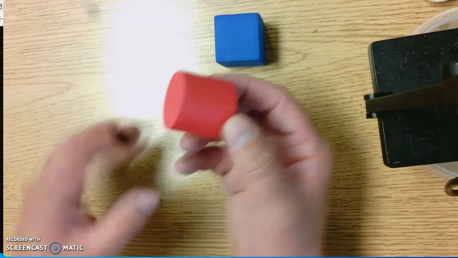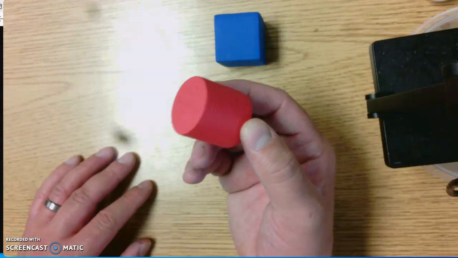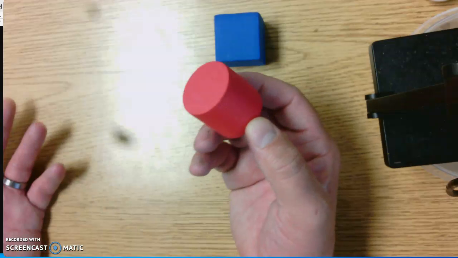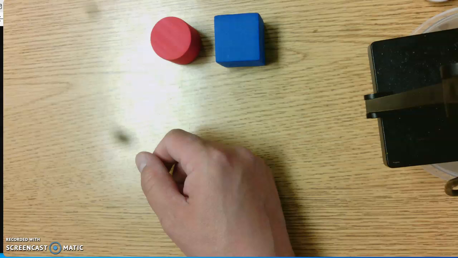How many vertices? Remember, vertices is where 3 edges meet. And since there's no edges, no vertices, right? I'm going to put that right there. Let's keep going. Let's do a couple more.